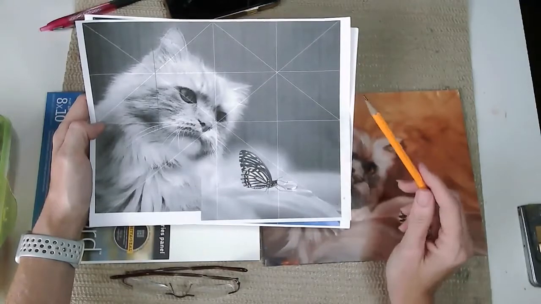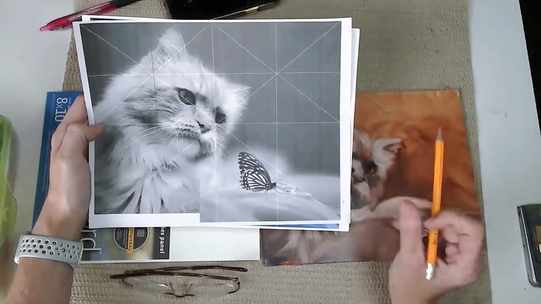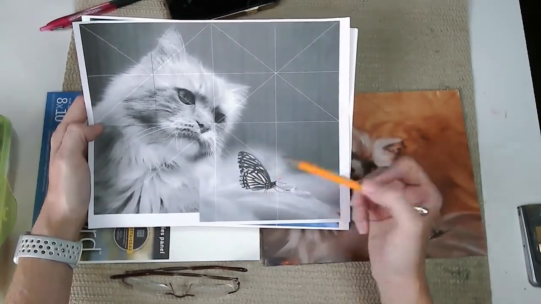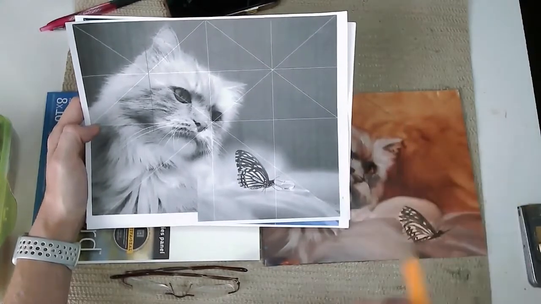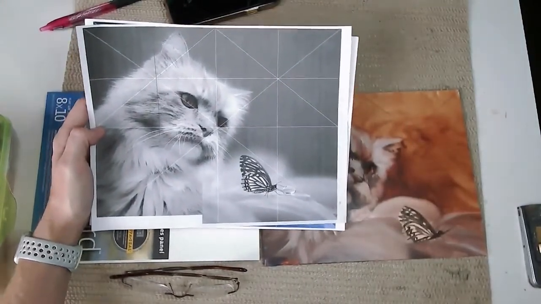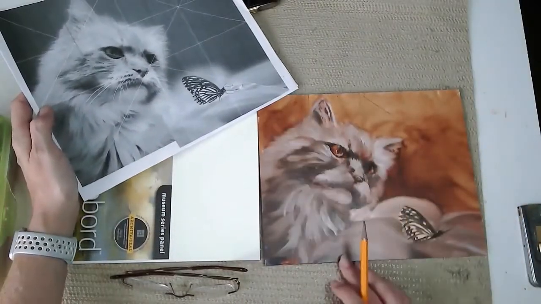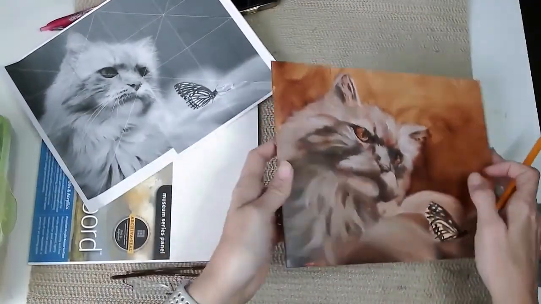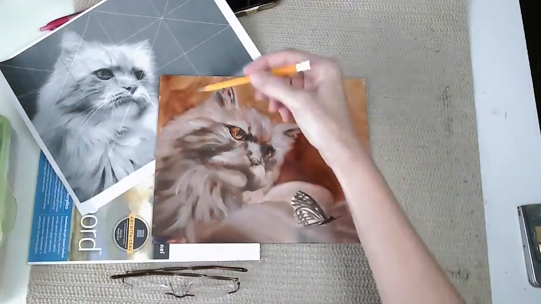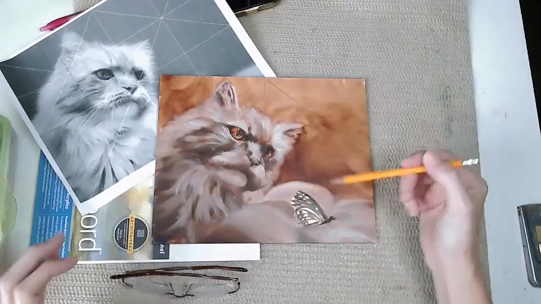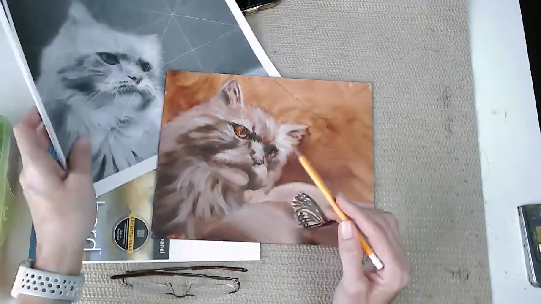This is actually a composite of 2 images that I put together because I wanted the butterfly in there and the cat just looking at it. So this was further broken down here, and I relayed that to this image over here. So you can still see some of the grid that's happening under here in my painting. And I drew all this out using this grid.